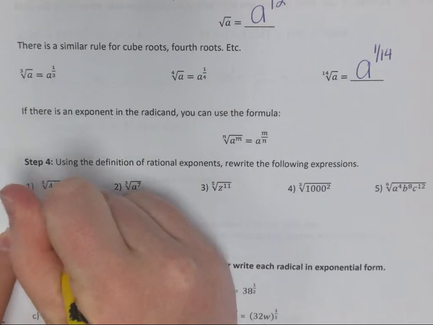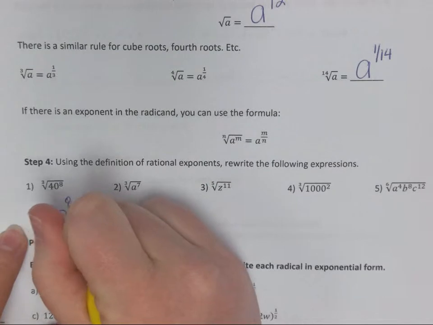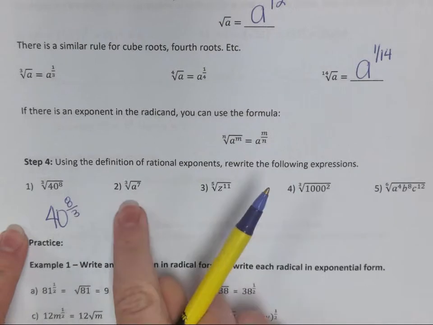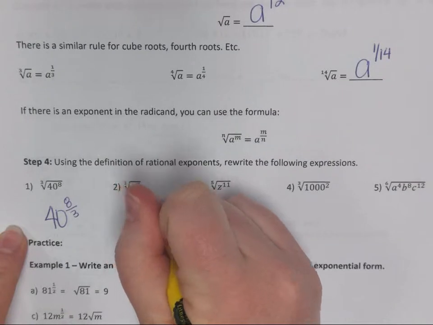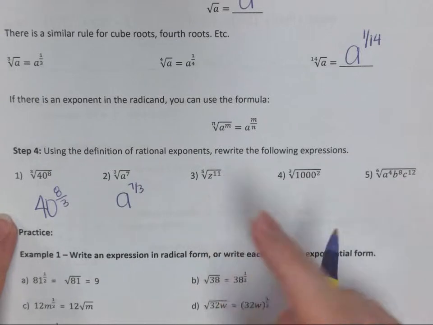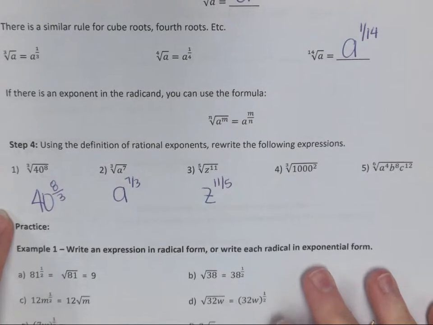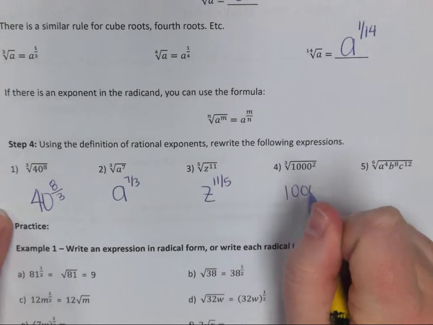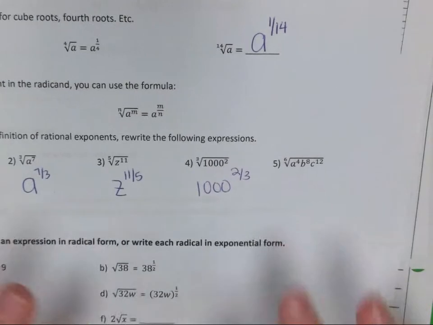So we can rewrite this as 40 to the what over what? 8 over 3. Okay, inside goes on top, outside goes on bottom. So right here, the cubed root of a to the 7th is a to the 7 over 3. The 5th root of z to the 11th is the same thing as z to the 11 over 5. And number 4, y'all checking what you guys got? 1,000 to the 2/3.